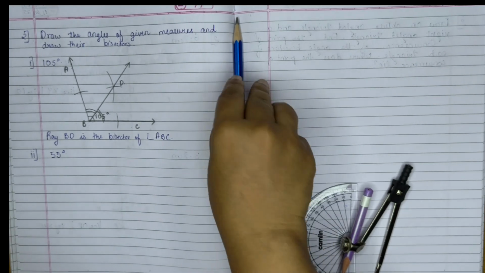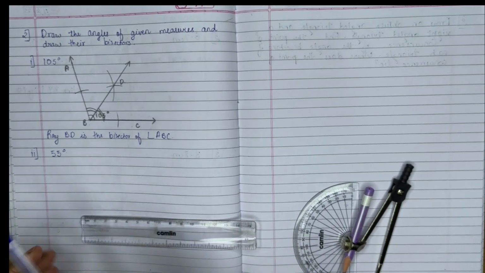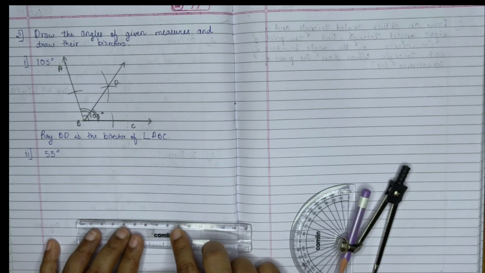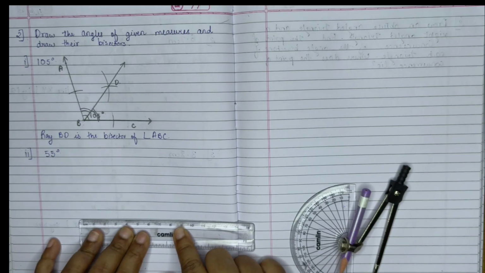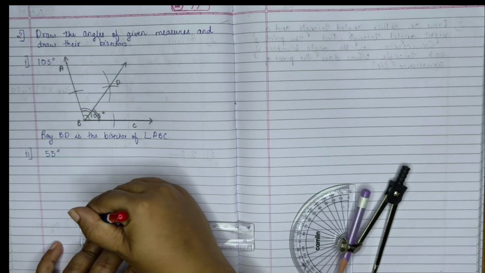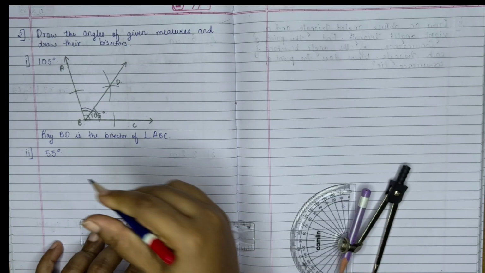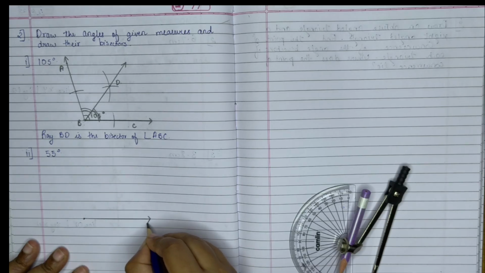Again the same way, first we will draw the base line. Again make an endpoint here, and here we will make an arrow.